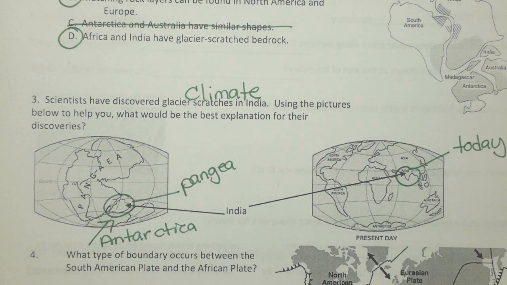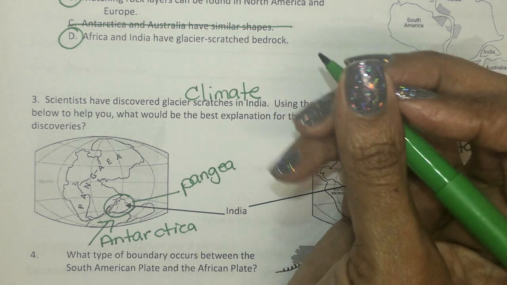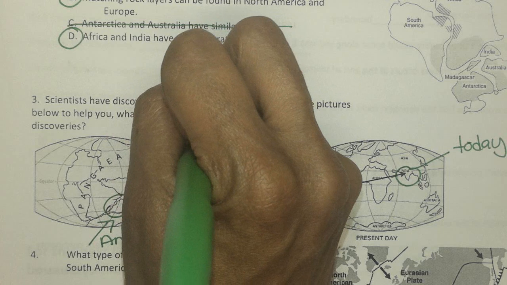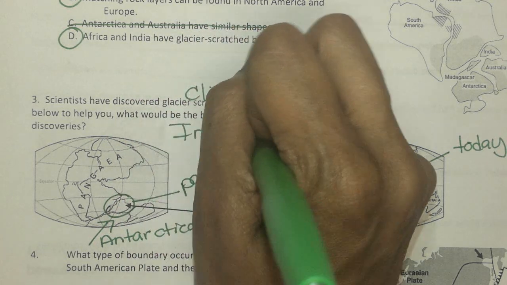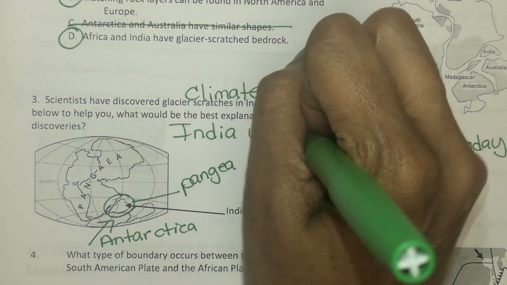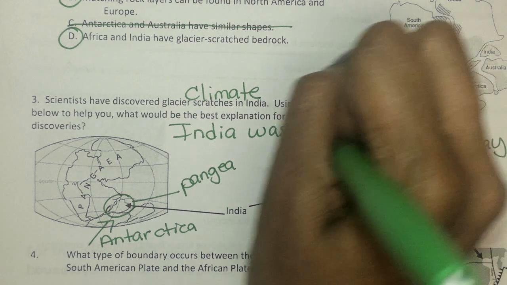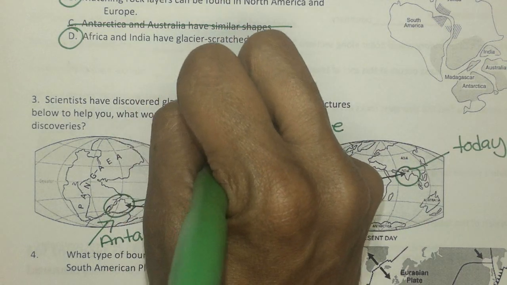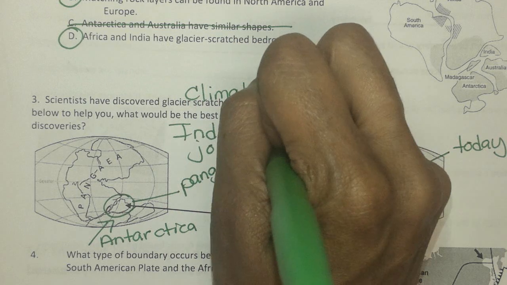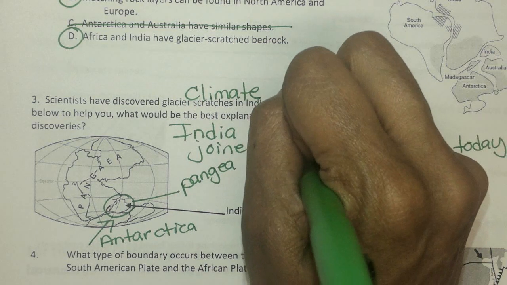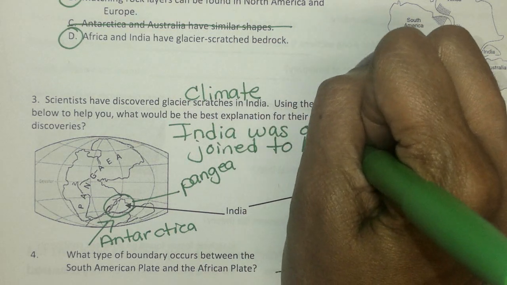Okay, so what would be the best evidence of why you would find glacier scratches in India? India was once joined to Antarctica.